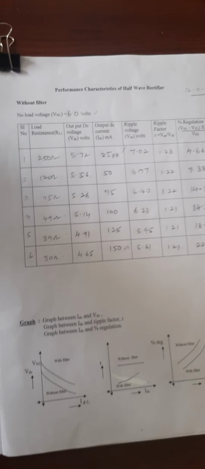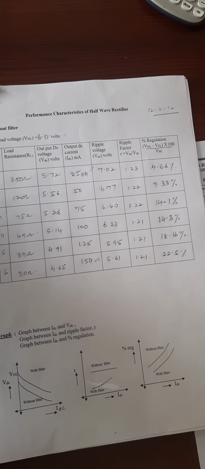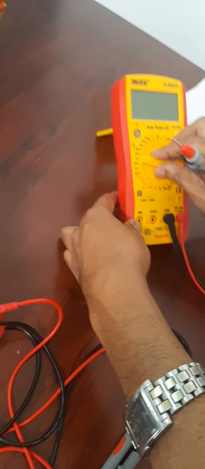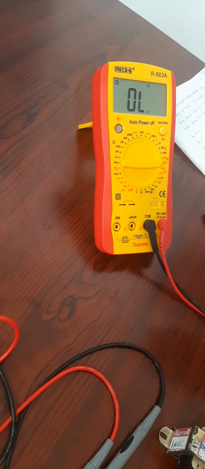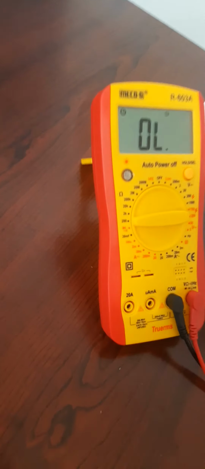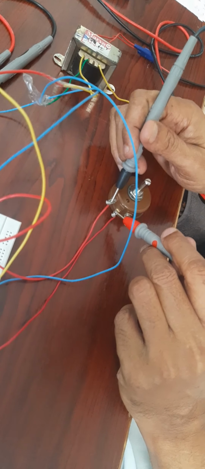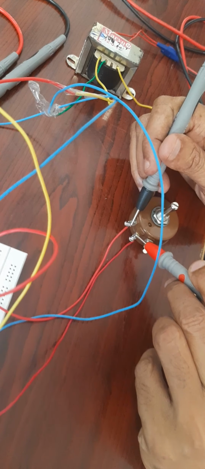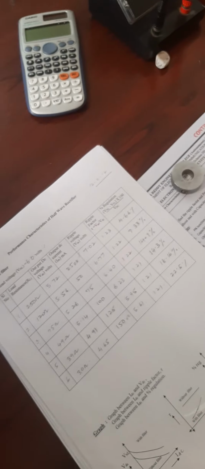I will show you the measurement with resistance also. Now I am switching on the system. Now you see here this multimeter, another multimeter I am using, where I put the knob in the resistance mode, that is in the 200 scale. Now I am going to measure the value at the pot. So you just measure it. You can see the value you got is 34 ohms. That is 34 ohms.